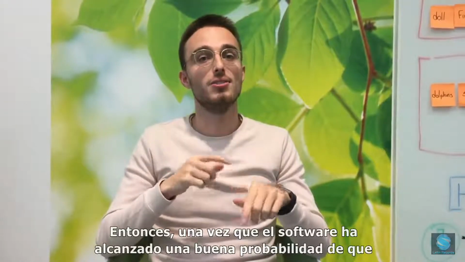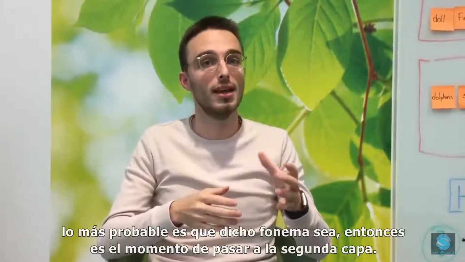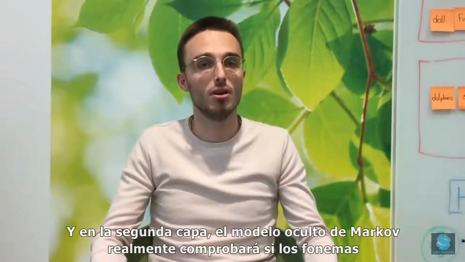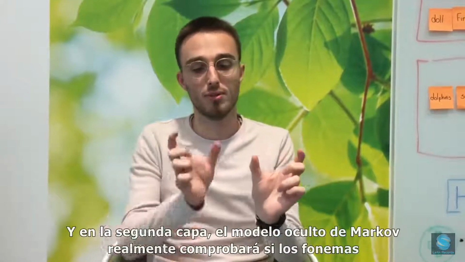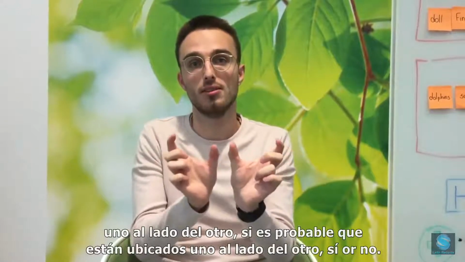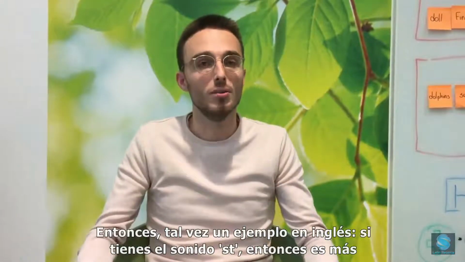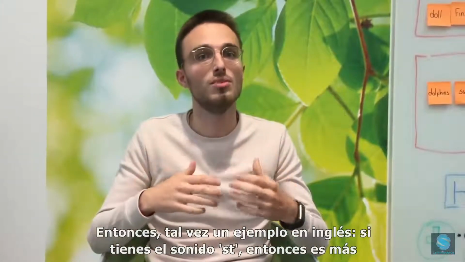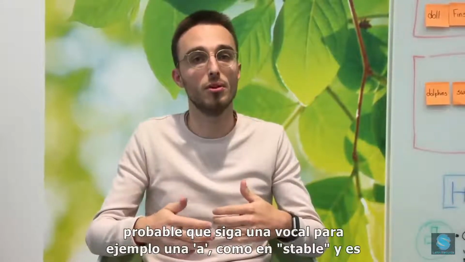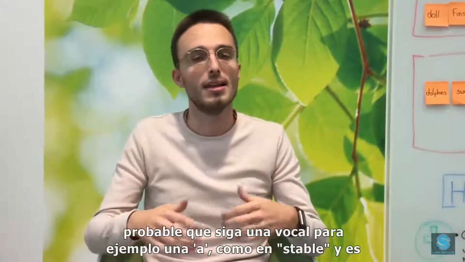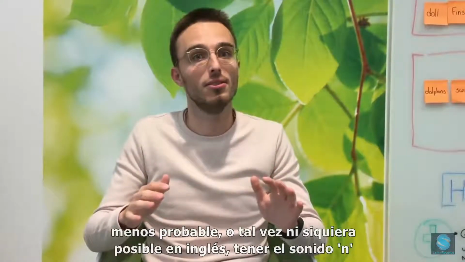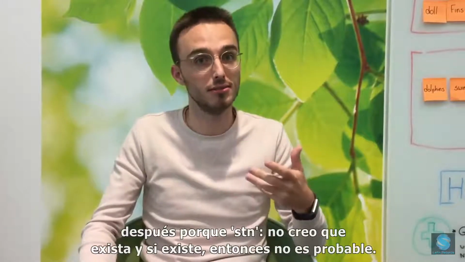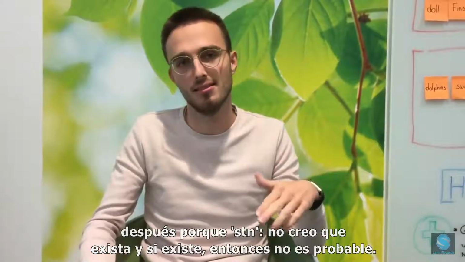So once the software has reached a decent probability of what the most likely said phoneme is, then it is time to go to the second layer. And in the second layer, the hidden Markov model will actually check whether it's probable that phonemes are standing next to each other, yes or no. So maybe an example in English, if you have the sound st, then it's most likely that a vowel will follow, for example, an A, such as in stable. And it's less likely, or maybe not even possible in English, to have the sound m after it, because stn, I don't think it exists, and if it does, then it's not probable.